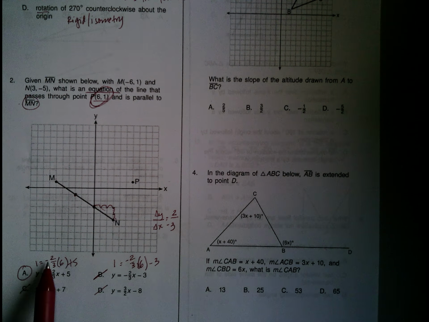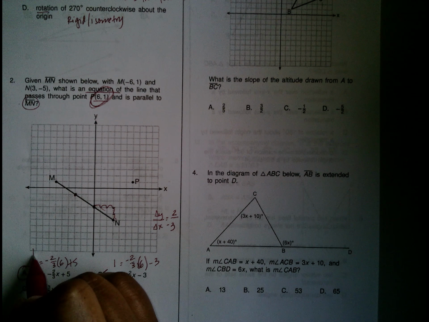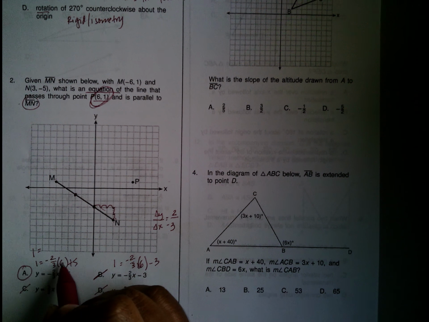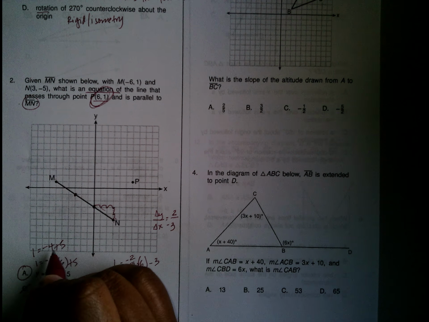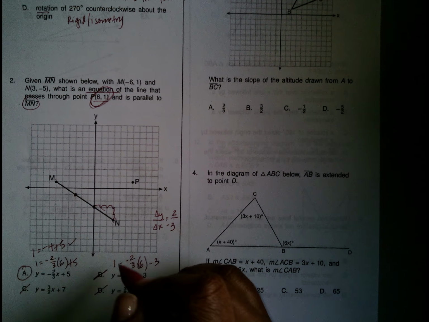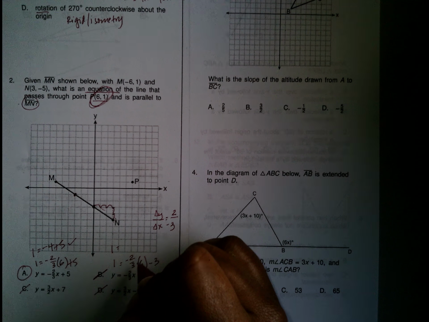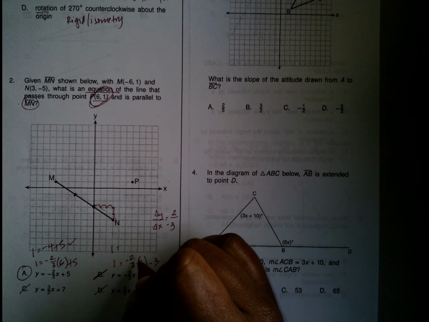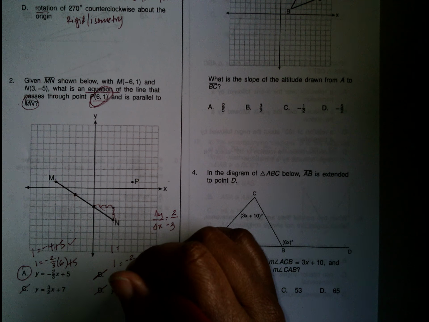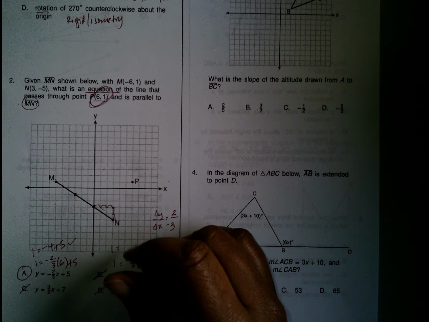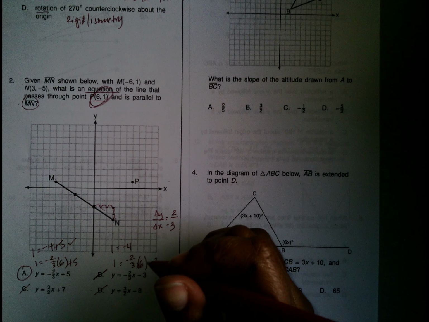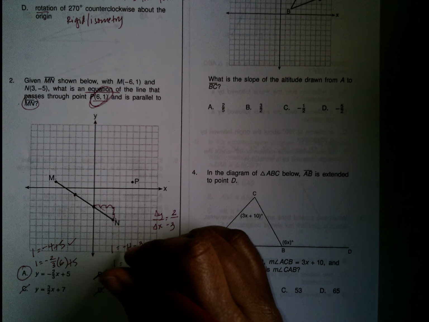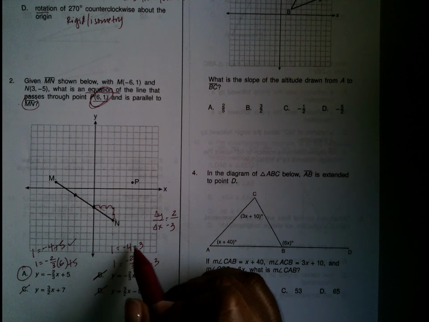So this, negative 2 divided by 3 times 6, is going to give us negative 2 times 6 is negative 12 divided by 3 is negative 4 plus 5, which would definitely give us 1. Try this one. Negative 2 over 3 times 6 would give negative 12 divided by 3, which is negative 4 minus 3. That's not true because negative 4 minus 3 is going to give us negative 7. That doesn't work, so it has to be this one.